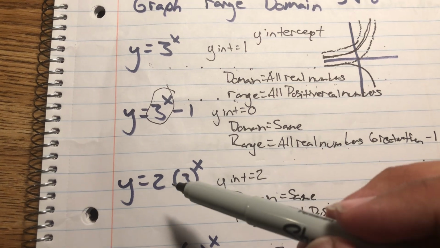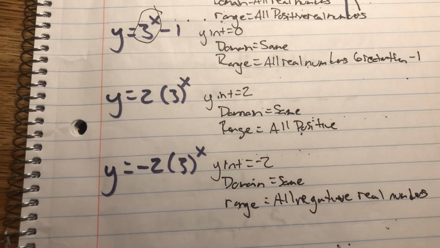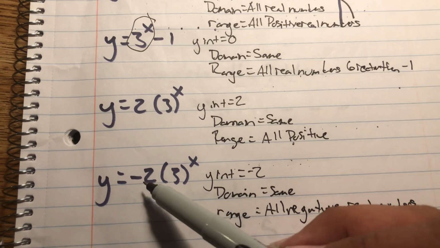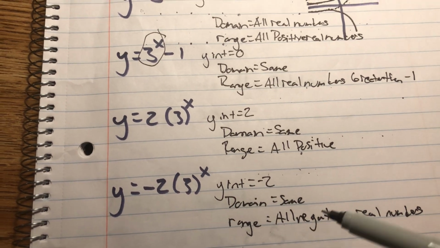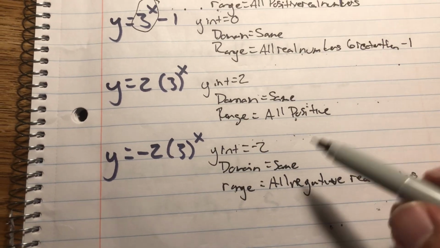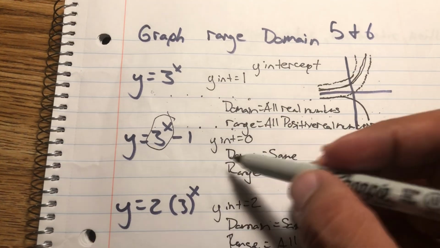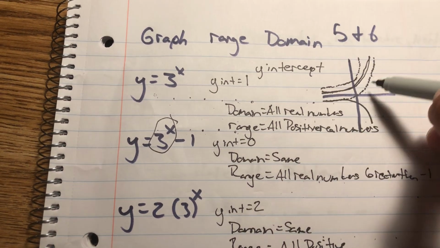Multiplying by a positive number changes nothing for the domain and range. Now, if I multiply by a negative number, the range does change because everything that used to be positive becomes negative. Hopefully that made sense. Graphing is also very simple. You start putting numbers in and start making dots. Once you get the pattern down, it's pretty obvious.